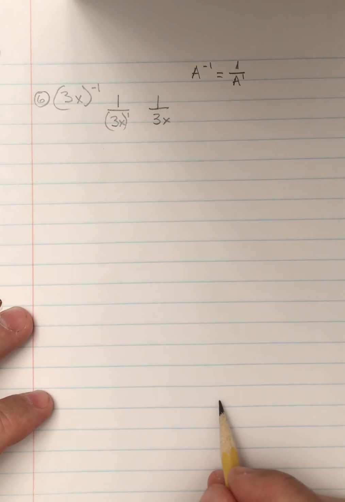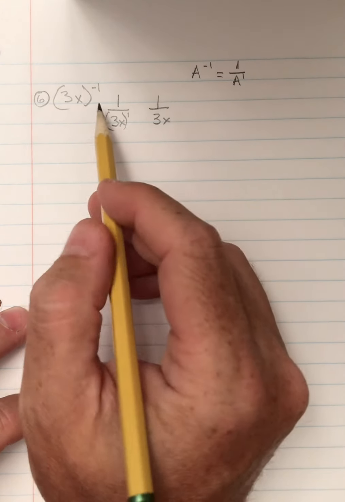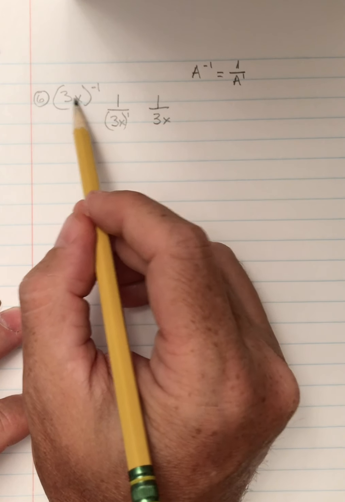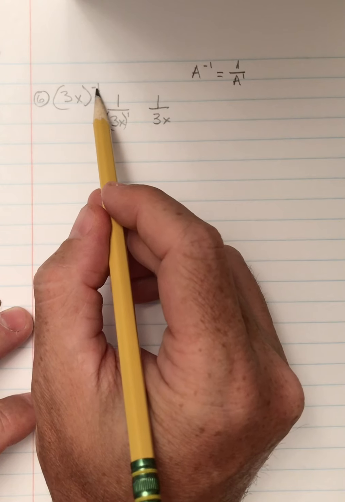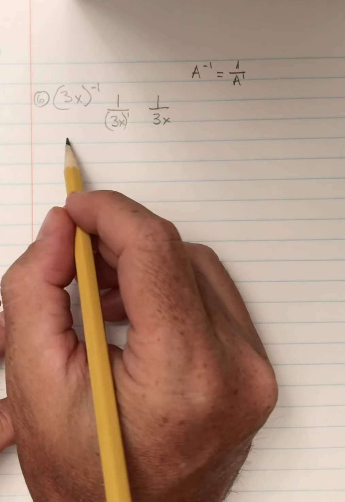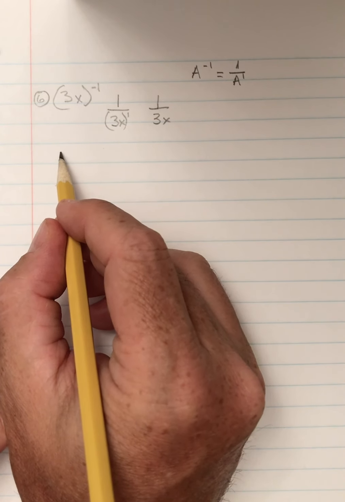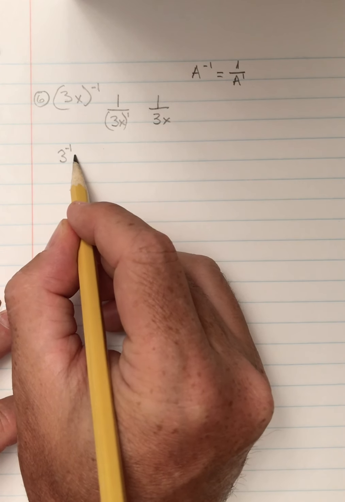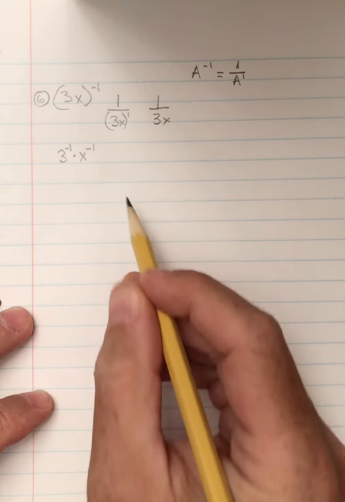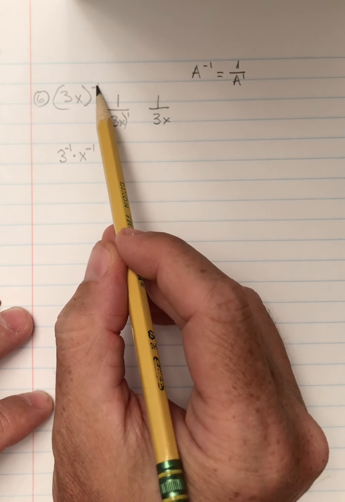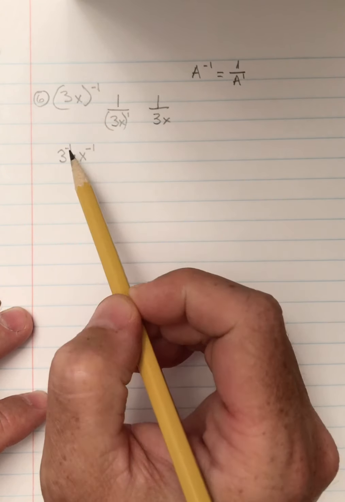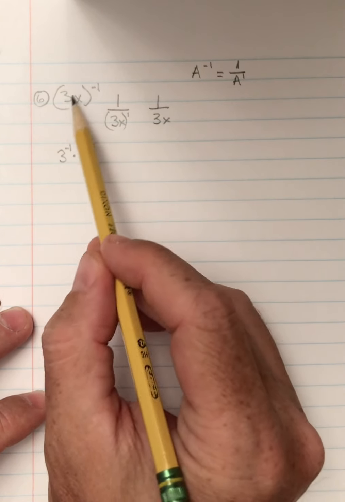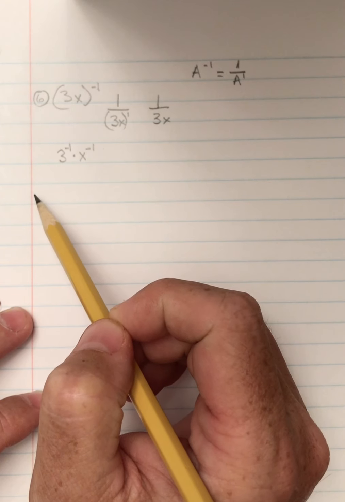Or, another way to look at this is if I use the power of a product rule. Okay, I take each of the factors inside and raise it to whatever the exponent is. So this is 3 to the negative first times x to the negative first. It's sort of that rule where you distribute the exponent to the two factors inside. Now again, that only works if they're just factors in here. If you put any addition signs in here, then the rule doesn't apply.